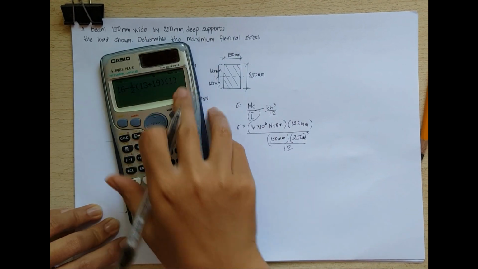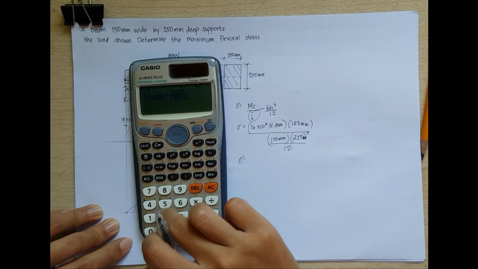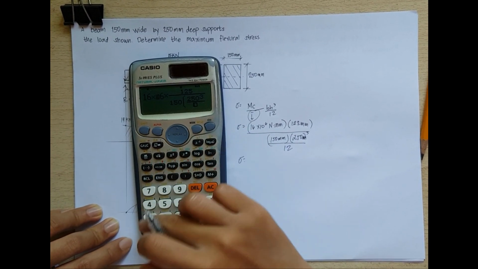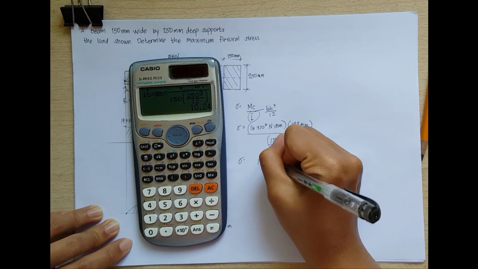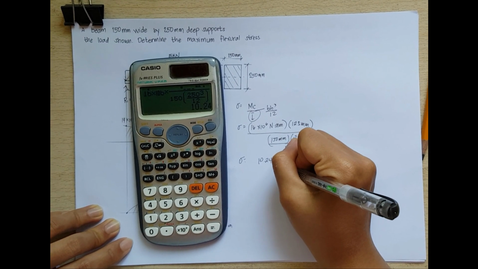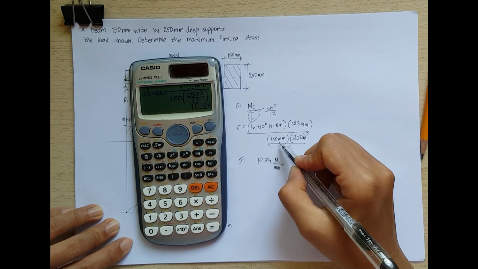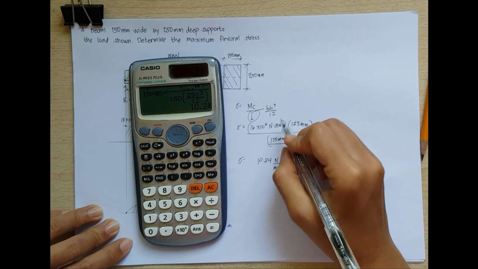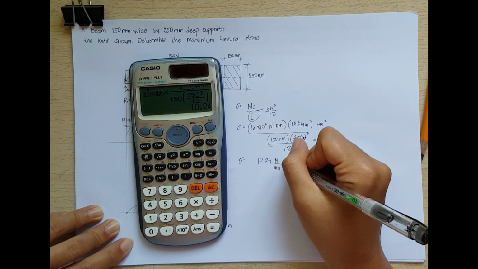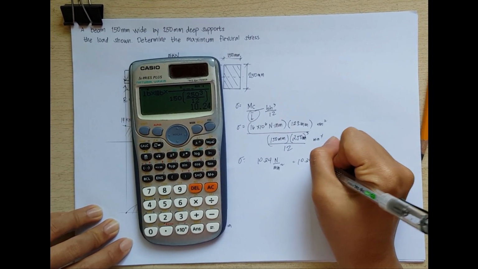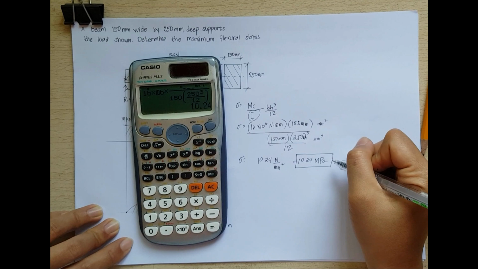So the flexural stress is equal to 10.24 Newton per square millimeter. So millimeter cube yan, millimeter 4, and then millimeter squared. So Newton over square millimeter, or 10.24 megapascal. So ito na yung ating maximum flexural stress.